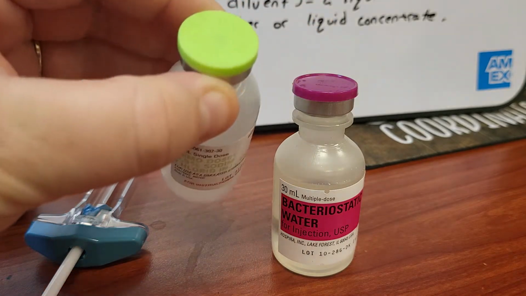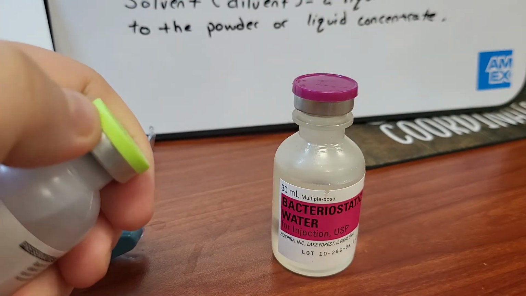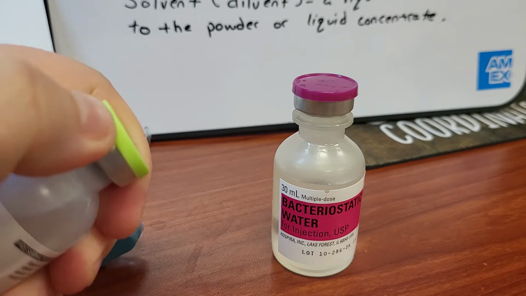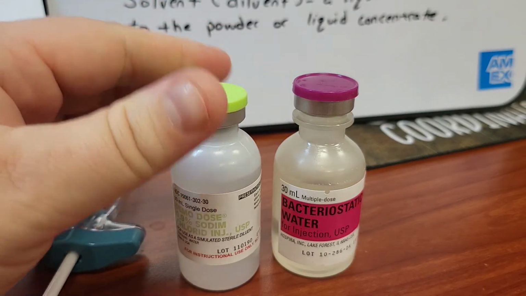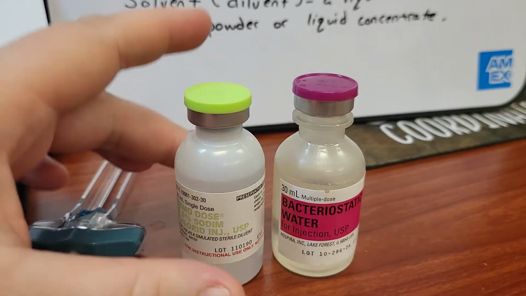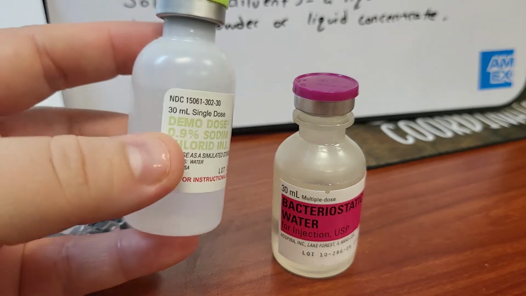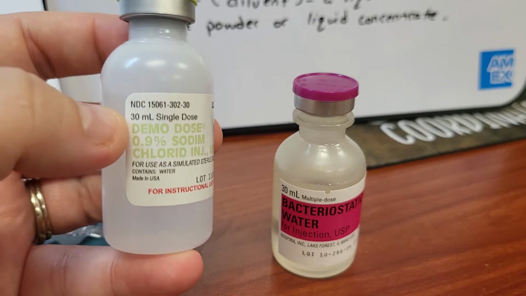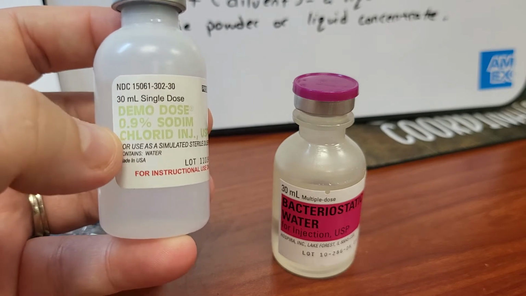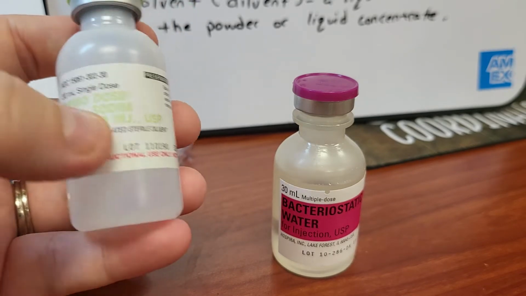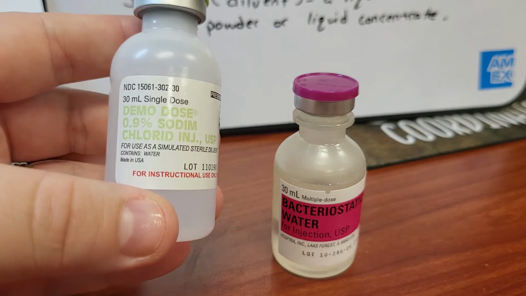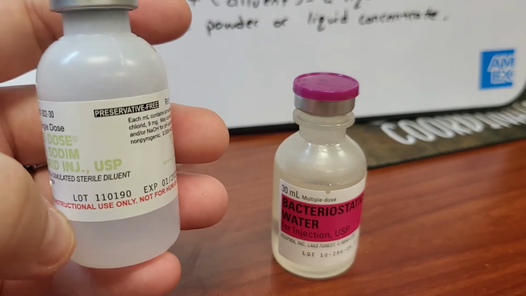Please note that these are capped vials, and the way that a cap will come off is you have to just pop it with your thumb. We're going to get into that. Please note the total amount or the volume here. You've got 30 mLs of water, 30 mLs of 0.9% normal saline, also called sodium chloride.